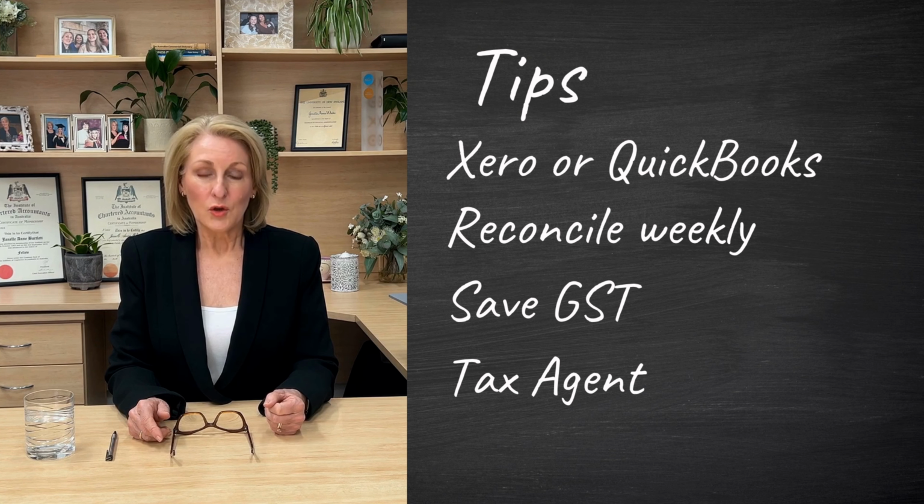Here are some practical tips to make BAS easier that will help you avoid the stress spiral. Use software like Xero or QuickBooks to track your GST and pay as you go. And reconcile your accounts at least weekly, not just quarterly. Transfer your GST into a separate bank account as you go, so regularly do that every week. And get a tax agent. They can get longer to lodge and also keep you compliant.